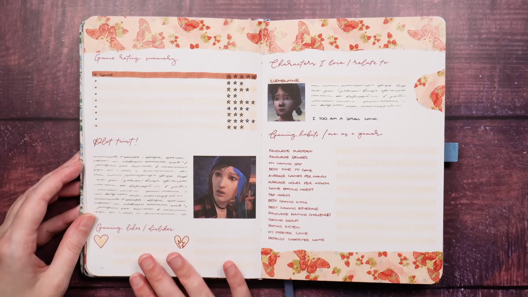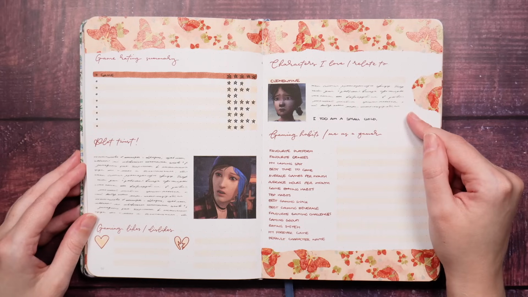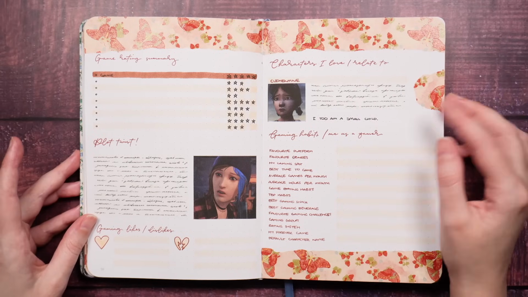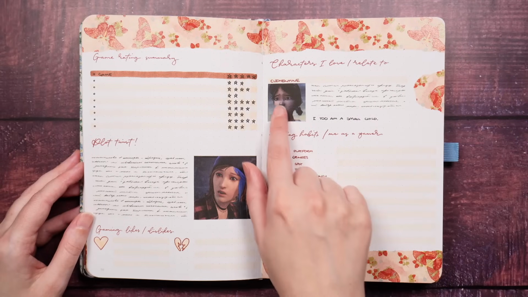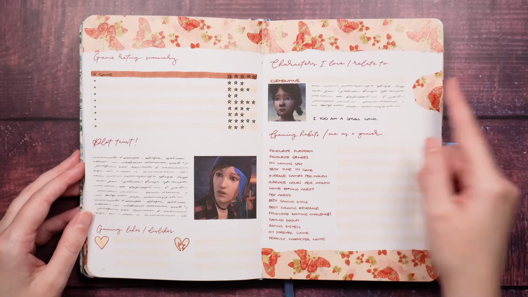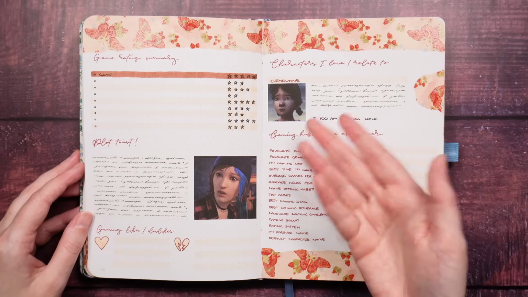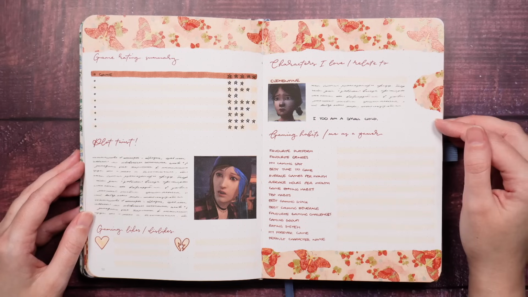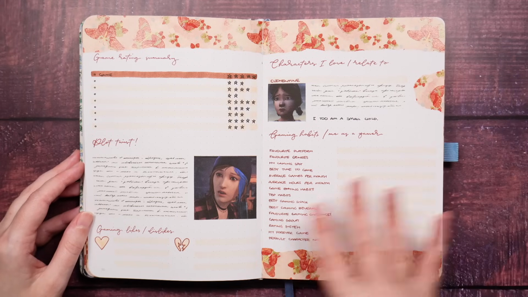Talking about things we like though, you could of course have a space in your journal dedicated to any characters that you love, you like, you relate to. I included Clementine, and you could just write some notes about why you like them. You could also just include their picture and make it kind of like a Hall of Fame thing. But then down the bottom here we have gaming habits or me as a gamer.